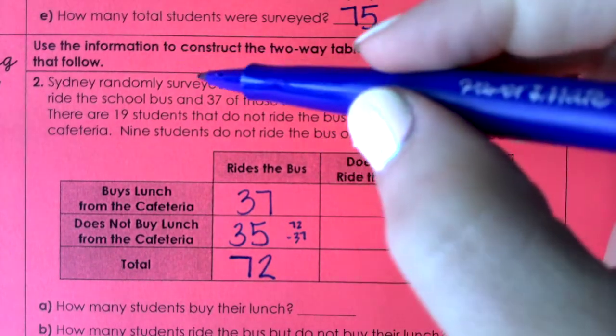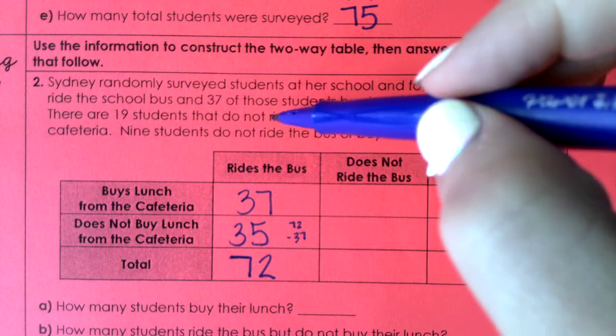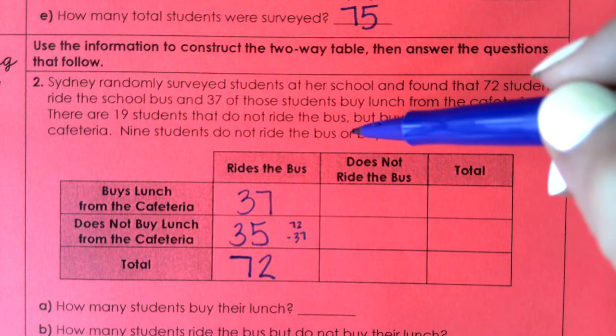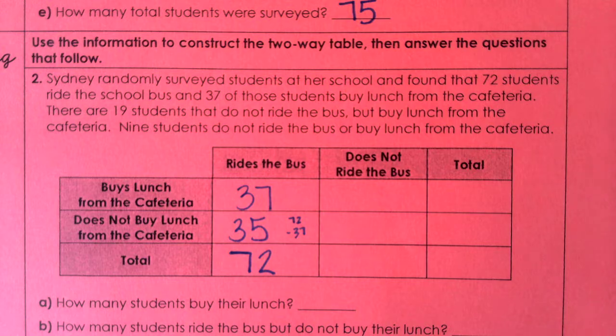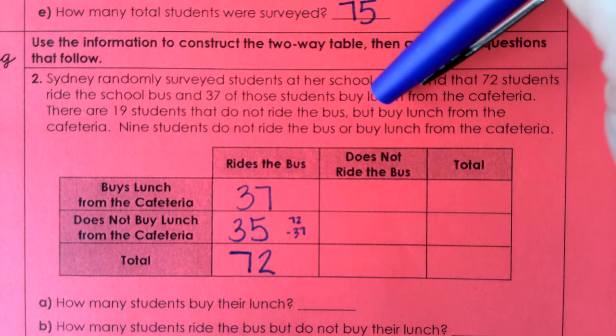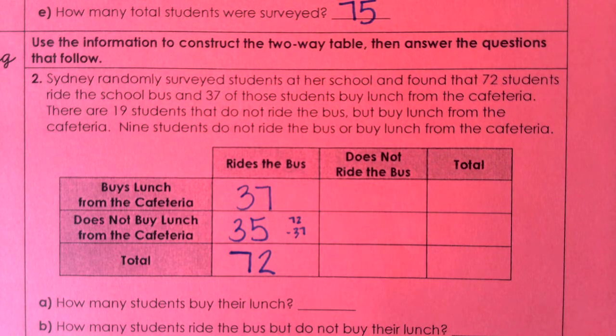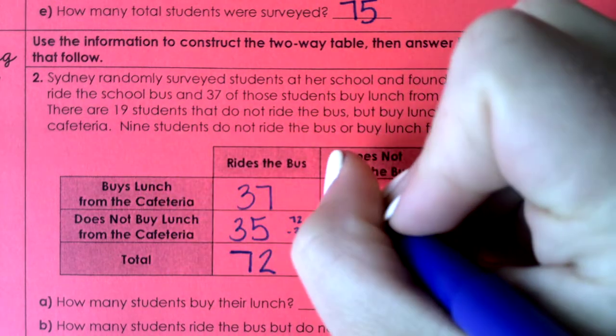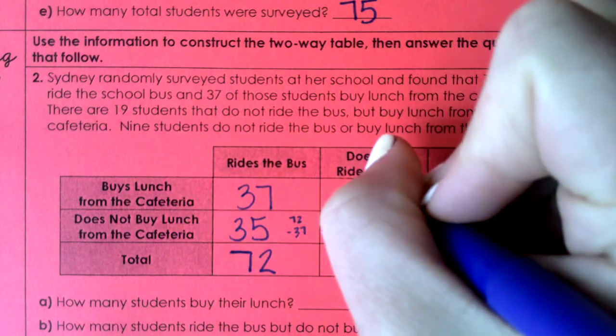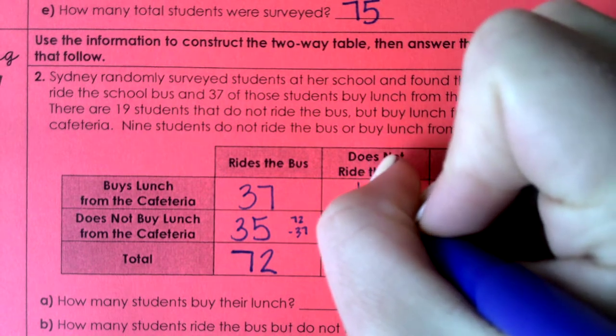Now it says there are 19 students who do not ride the bus. So where does that go? 19 students who do not ride the bus, but then it says, but they do buy lunch from the cafeteria. Good. Doesn't ride the bus and buys lunch. So 19 would go right here.